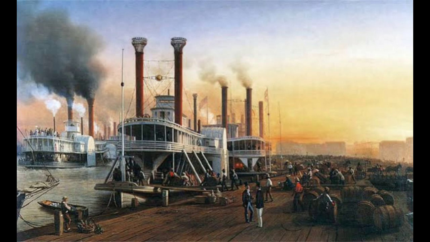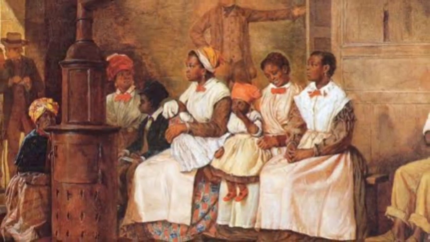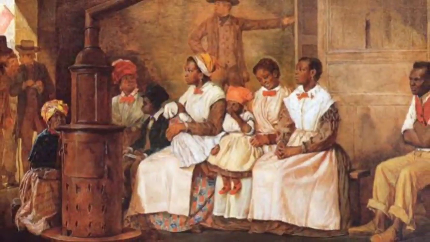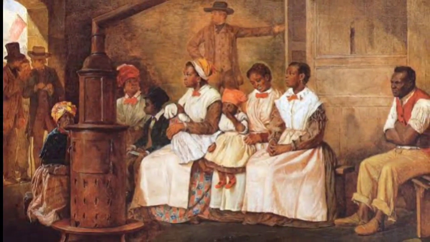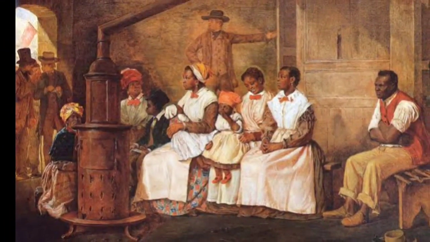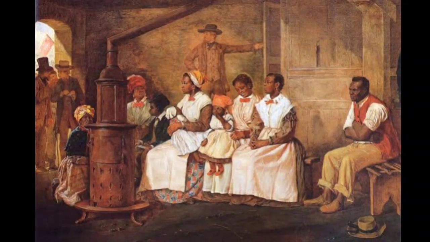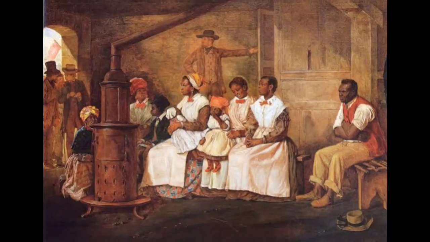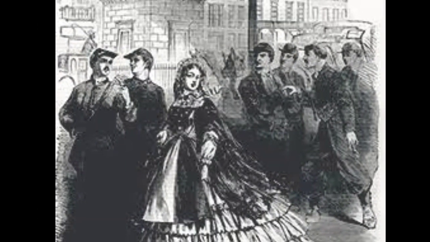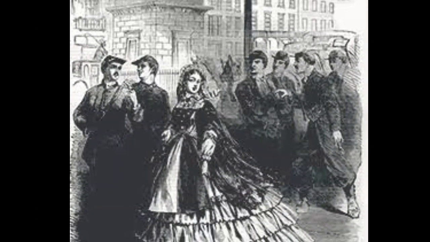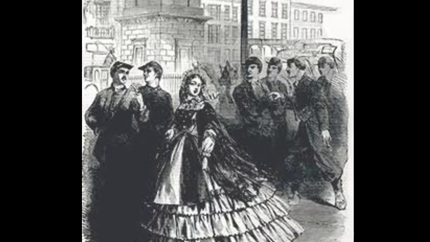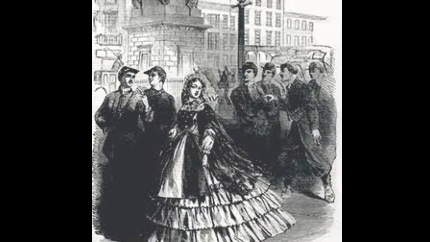The Dred Scott decision in 1857, in which the Supreme Court ruled that African Americans could not be citizens and that Congress had no authority to prohibit slavery in the territories, further polarized the nation. The election of Abraham Lincoln in 1860, on a platform that opposed the expansion of slavery, was the final straw for many Southern states, leading to secession and the onset of the Civil War.